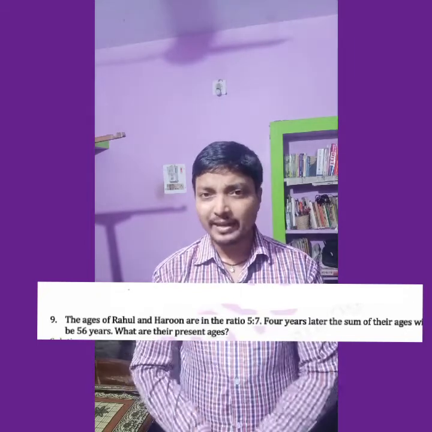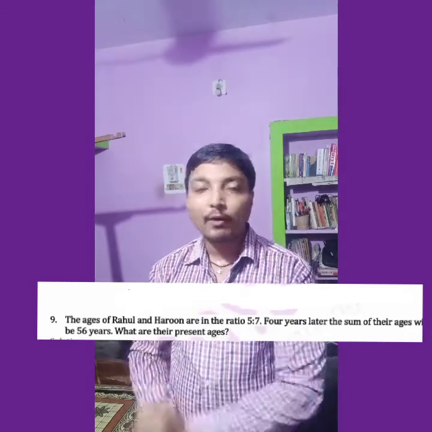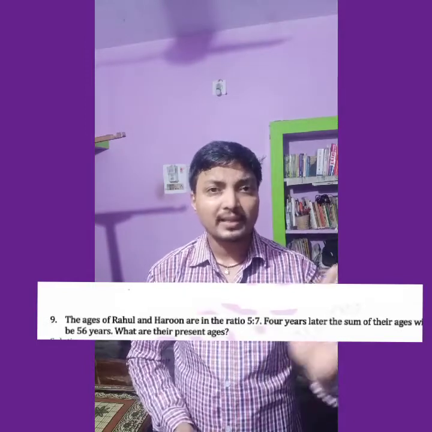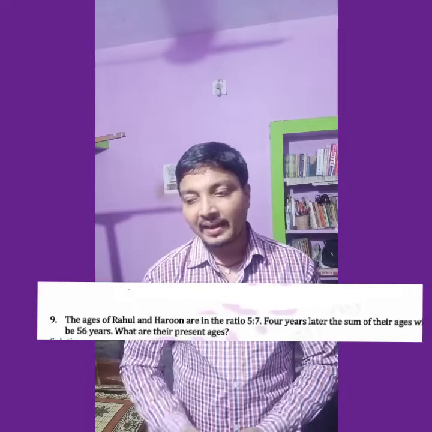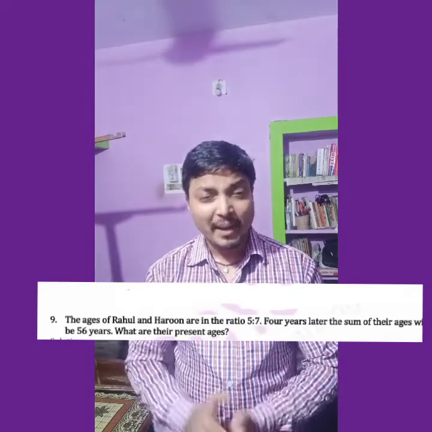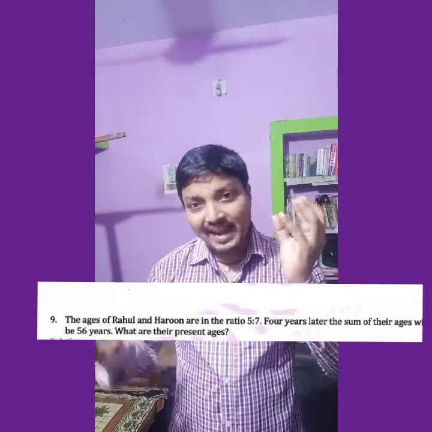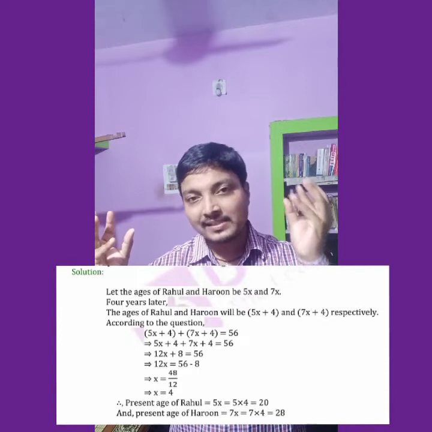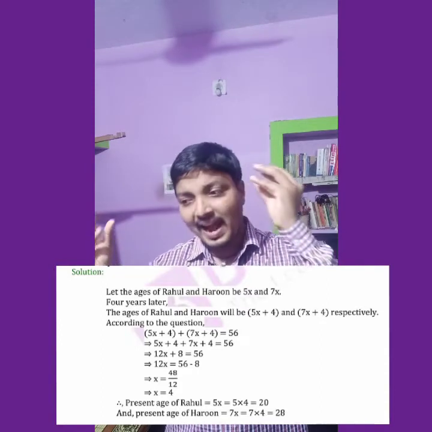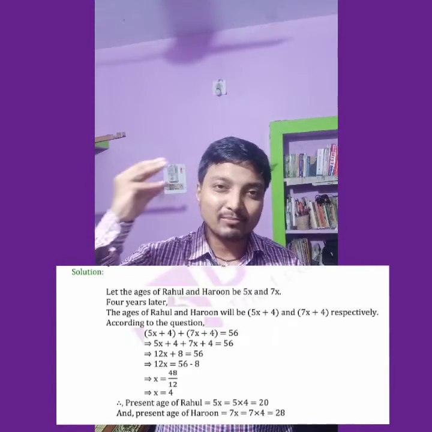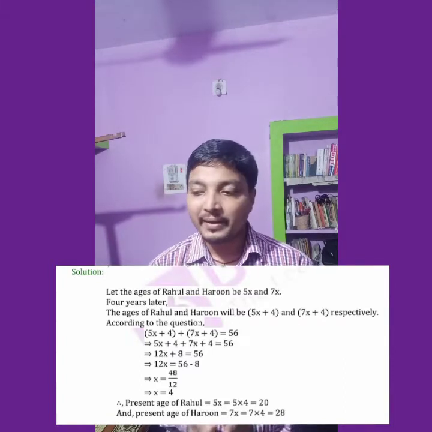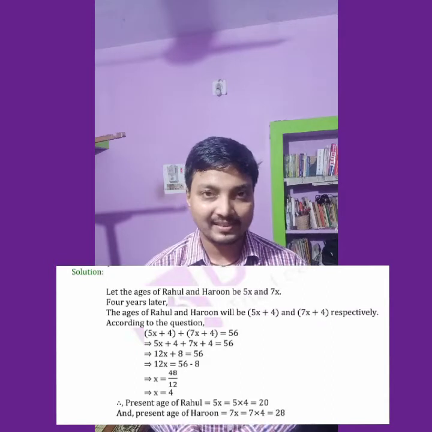From the first statement, the ages of Rahul and Harun are in the ratio of 5:7. 5:7 does not mean that the age of Rahul is 5 and the age of Harun is 7. 5:7 means 5 parts and 7 parts of the same number. Suppose the same number is x. So Rahul's age is 5x, 5 times x, and Harun's age is 7 times x. So the present age of Rahul is 5x, and the present age of Harun is 7x.